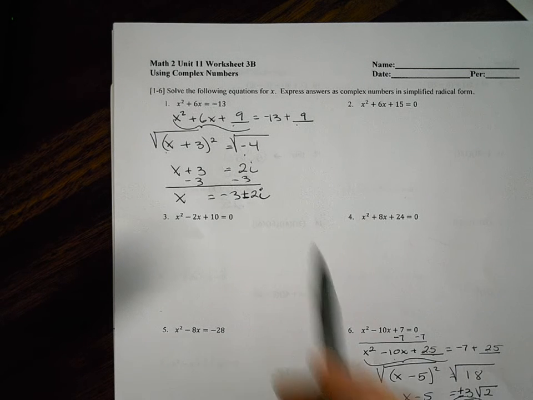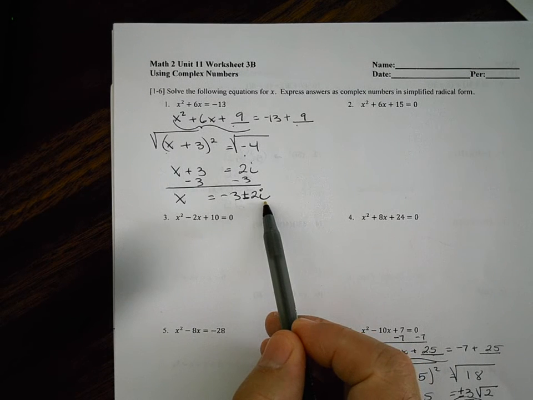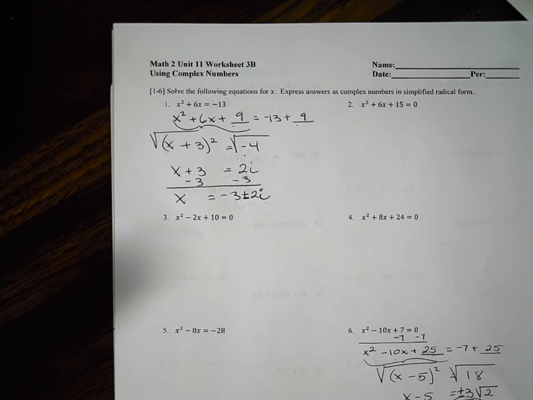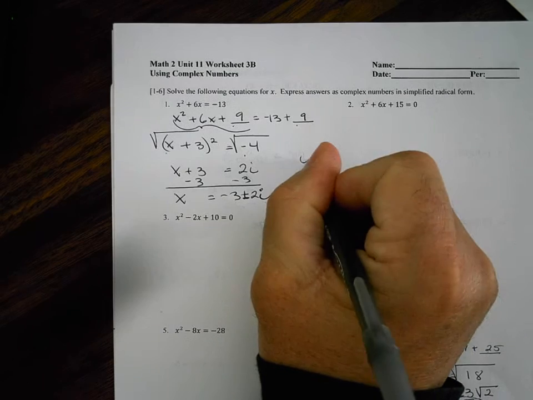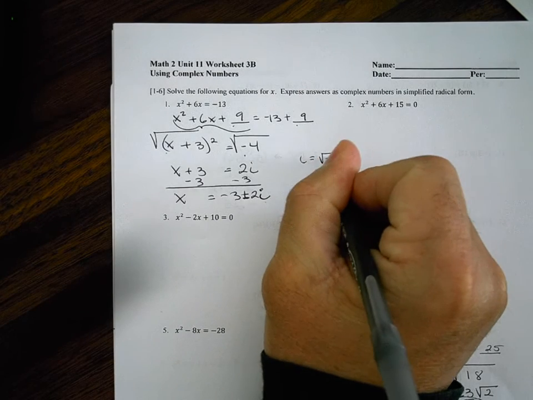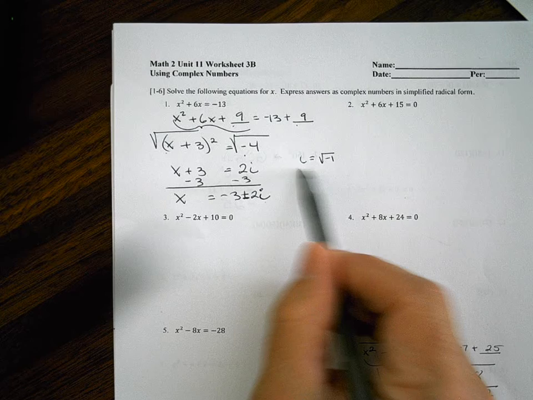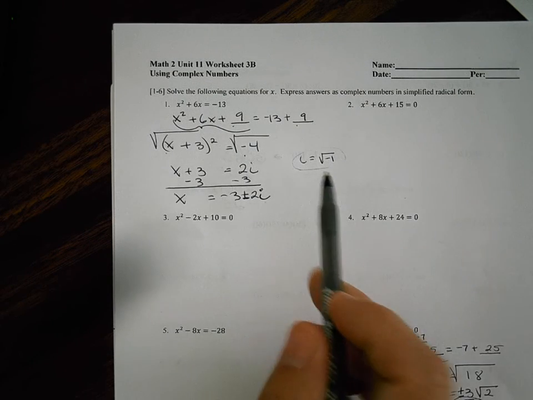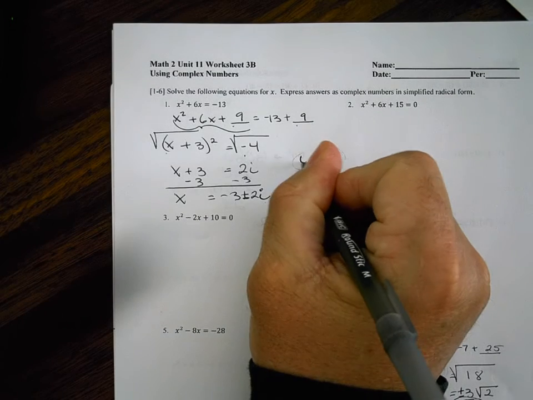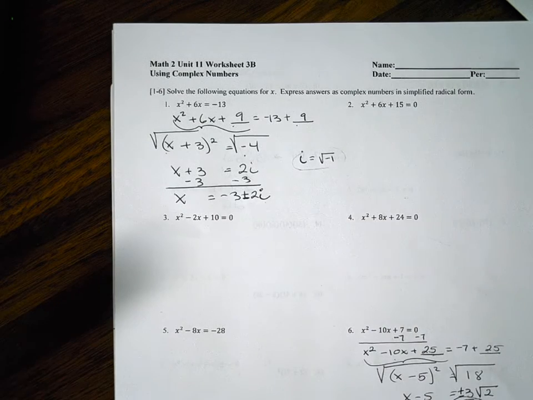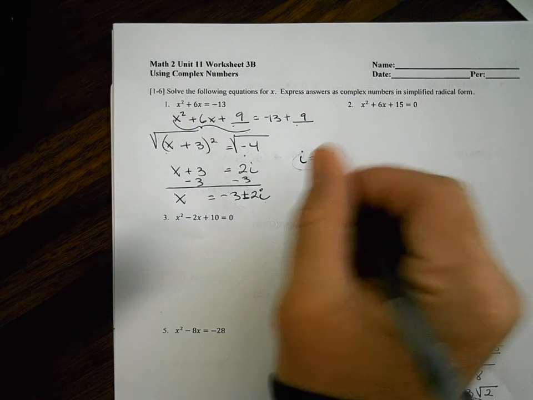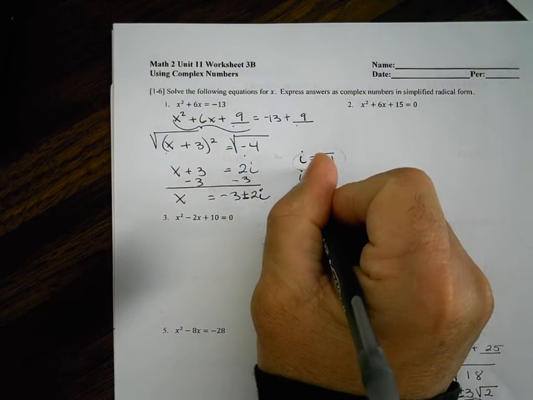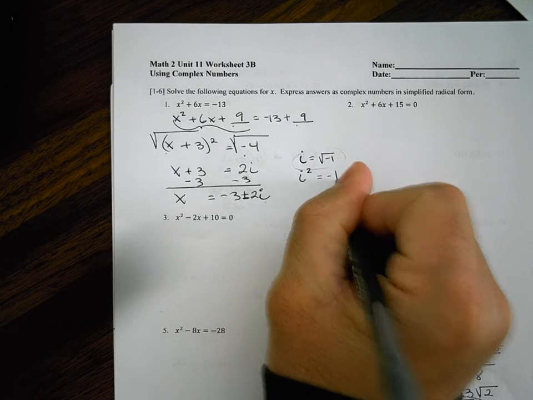Remember, the big news here is i. That is an imaginary number, and i equals the square root of -1. Quite often when we're solving quadratic equations, we end up with a negative number under the square root, and this is just our simple way of dealing with it. We'll take out the -1 and we'll just call it i. The square root of -1 equals i, and of course that would mean i squared equals -1.